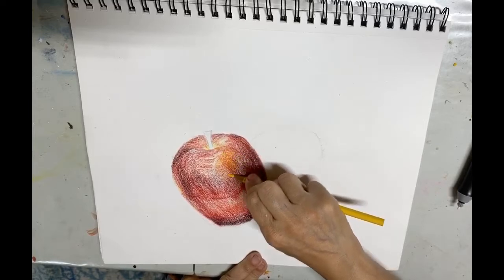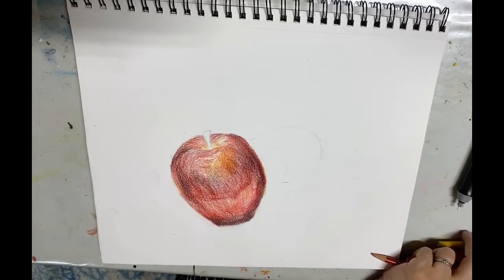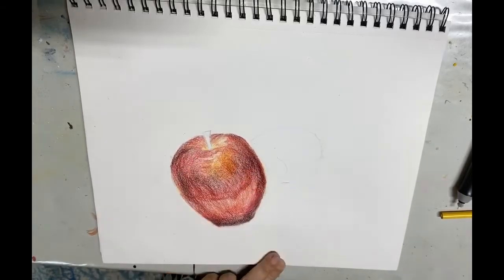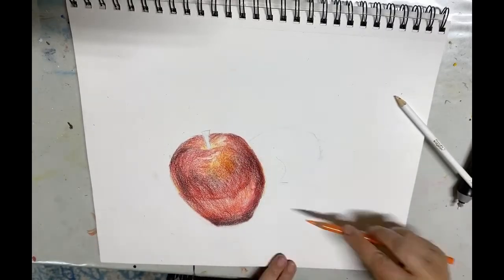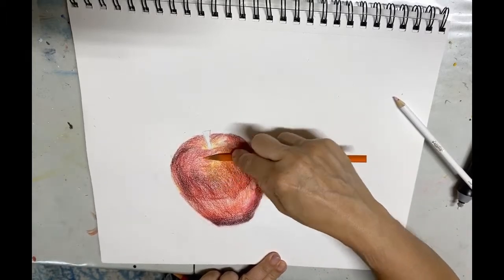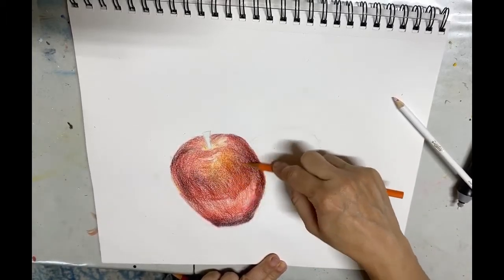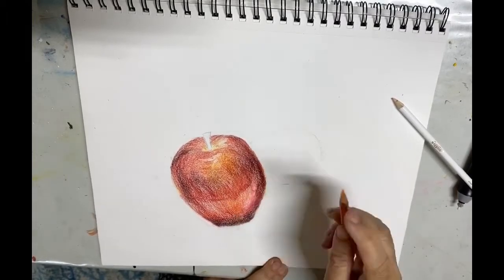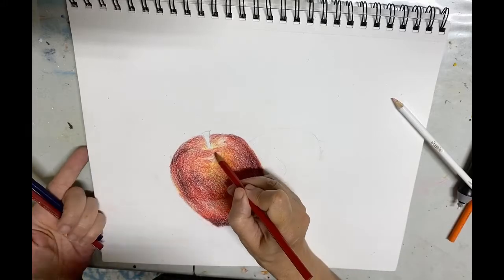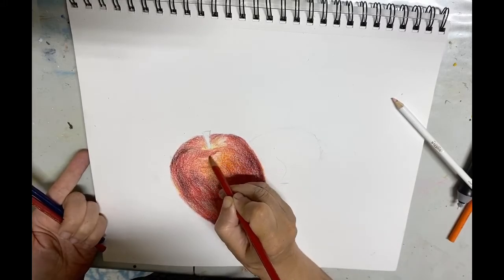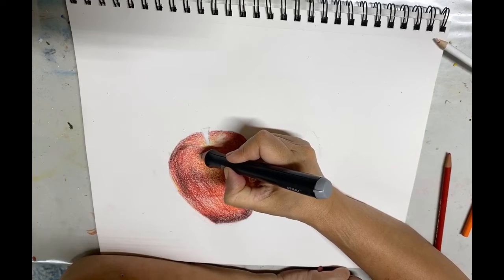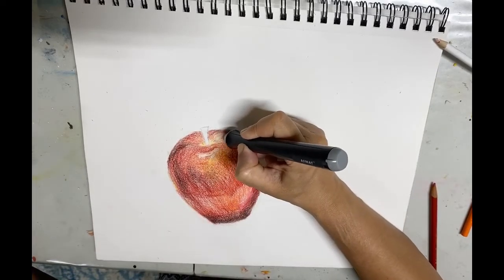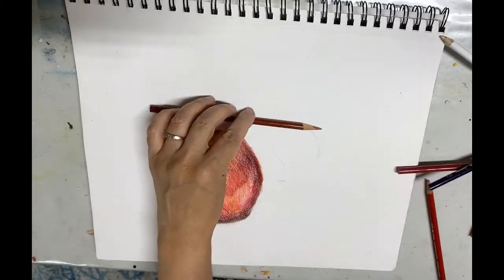For making it lighter, right now on top of everything I'm using the yellow and white. Adding more orange. And I'm making the top part a little darker, then we can see better the lighter reflection that we have in the bottom part. I'm using the eraser to bring out some of the light that we have.